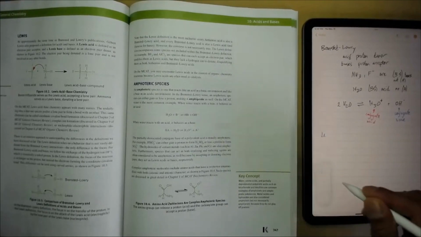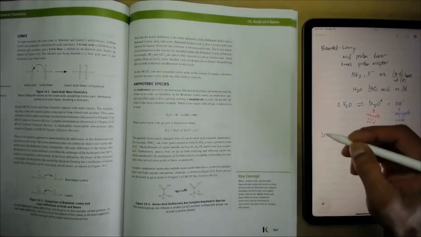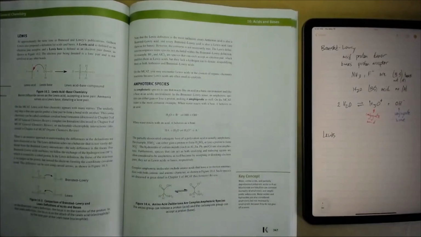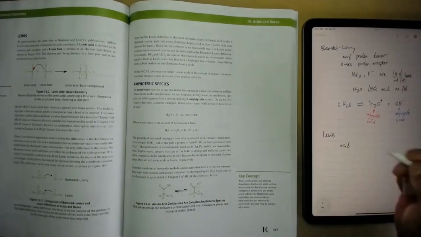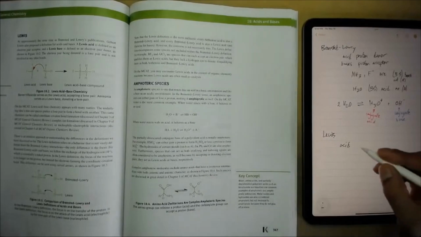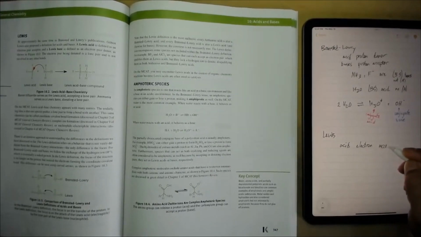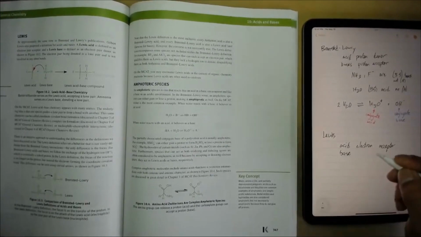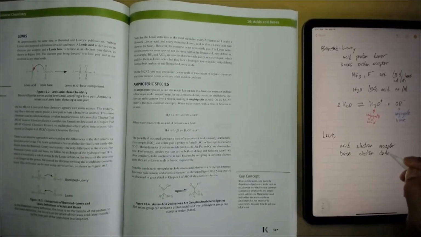Lewis proposed that an acid is an electron acceptor and a base is an electron donor.